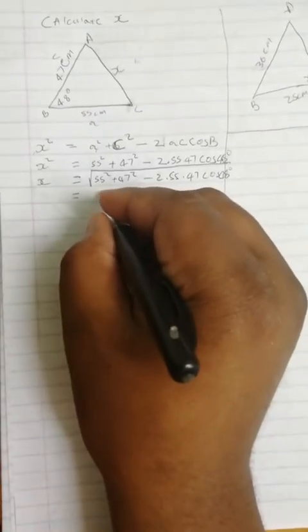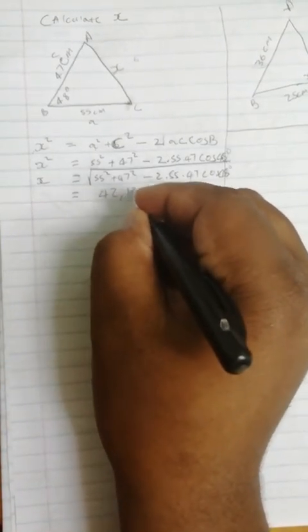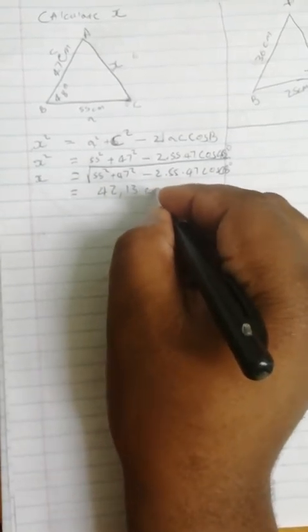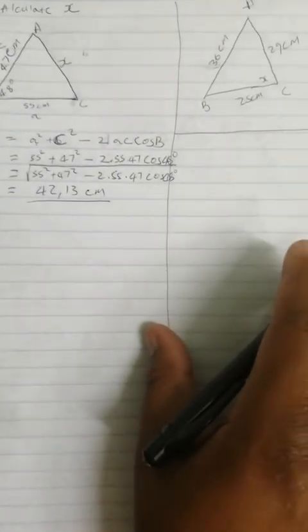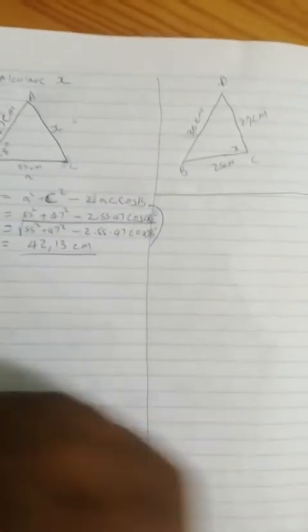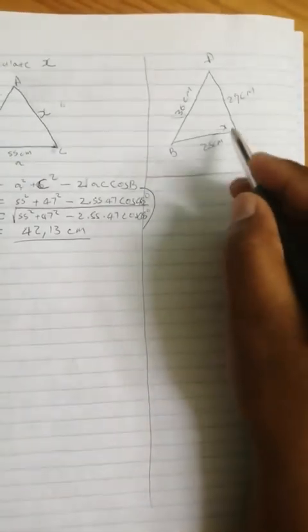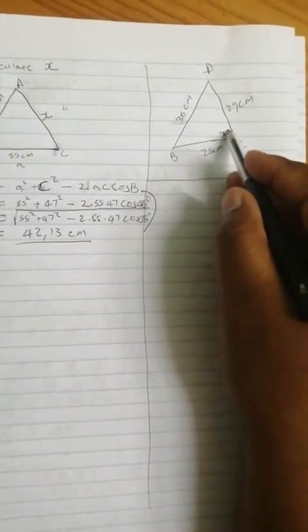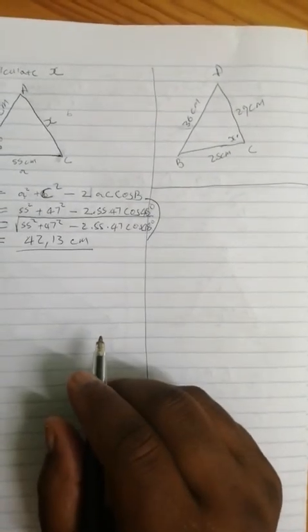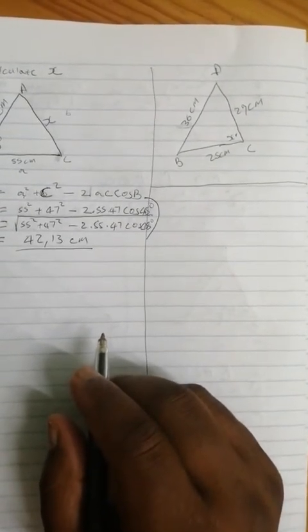and then if you go to your calculator, you will realize that you have 42,13 centimeters. Okay, now let's look at this one. Let's look at this one now. Now here you notice that it is an angle that we are looking for. Okay, now there's an easy way I want to show you.